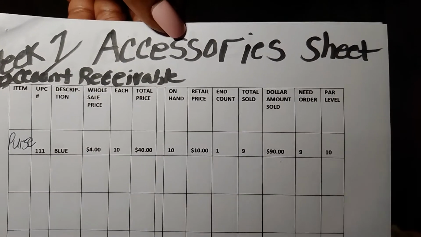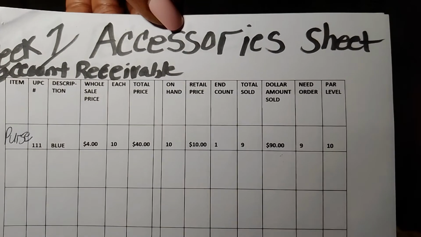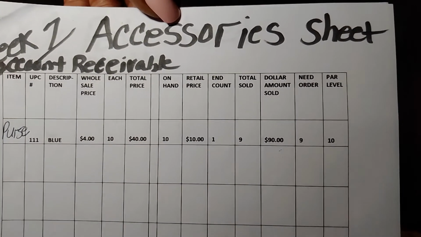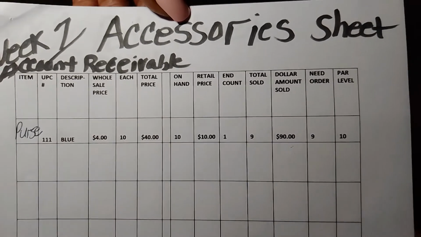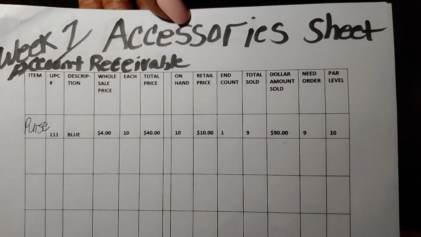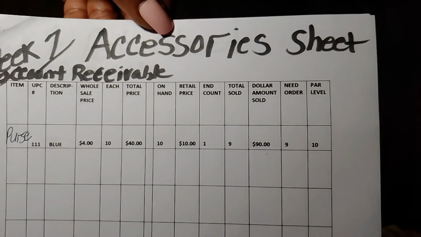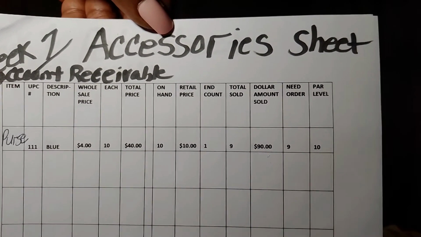The item is a purse. The UPC number for the purse is 111. The description is a blue purse. The wholesale price, what you paid for it, is $4. And you ordered 10 of them. So the total price that you spent on purses is $40.